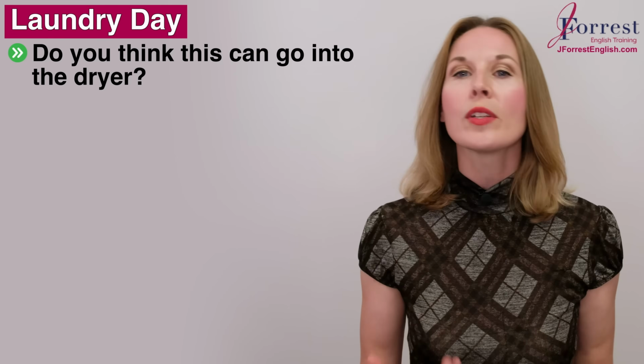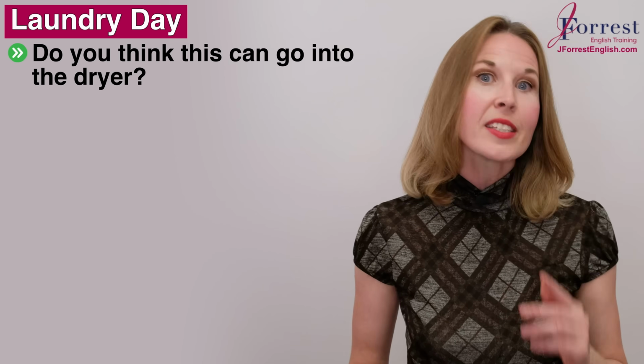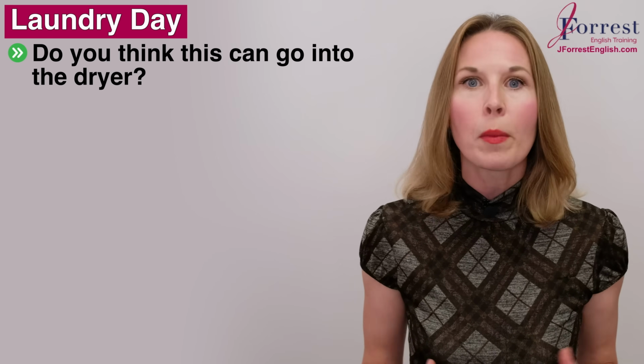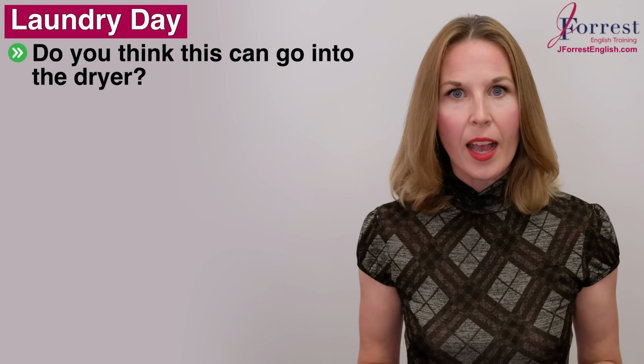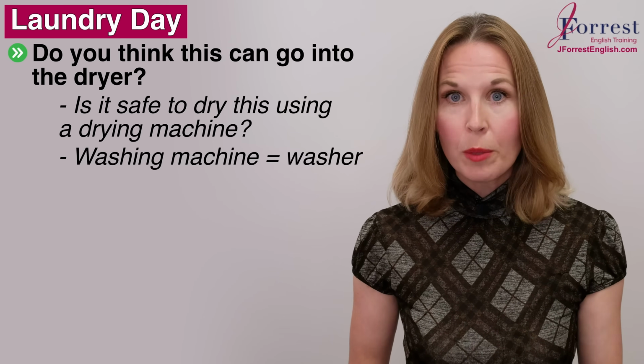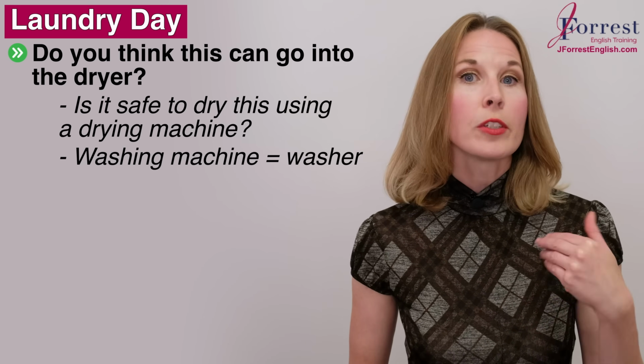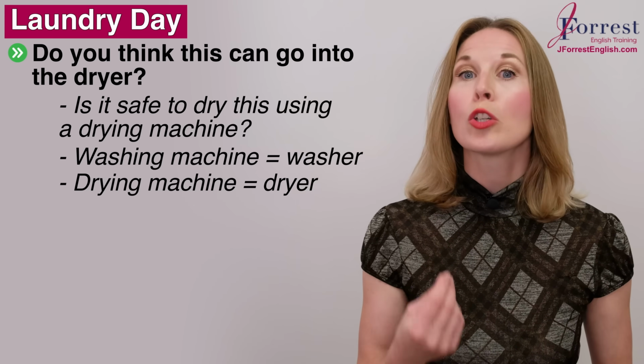How about this one? Do you think this can go into the dryer? And then you're either holding up a shirt or pointing at a shirt or item of clothing. Now this is used to ask, is it safe to dry this shirt, this pair of pants, using a drying machine? Now, natives call the washing machine the washer, and we call the drying machine the dryer.